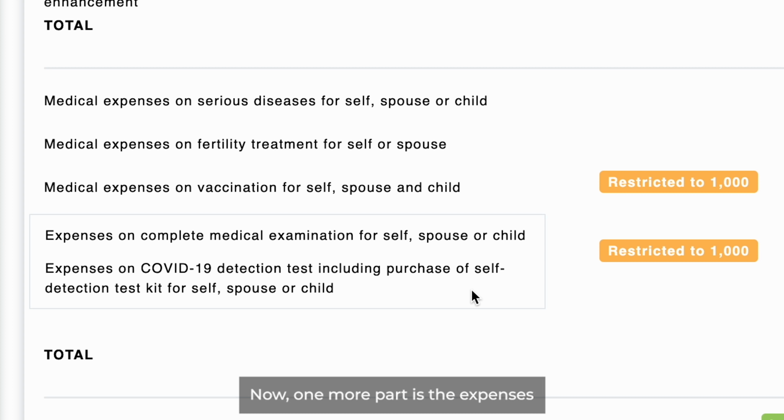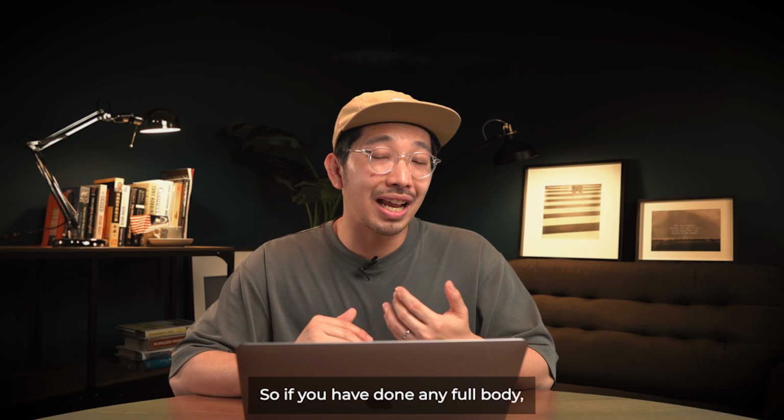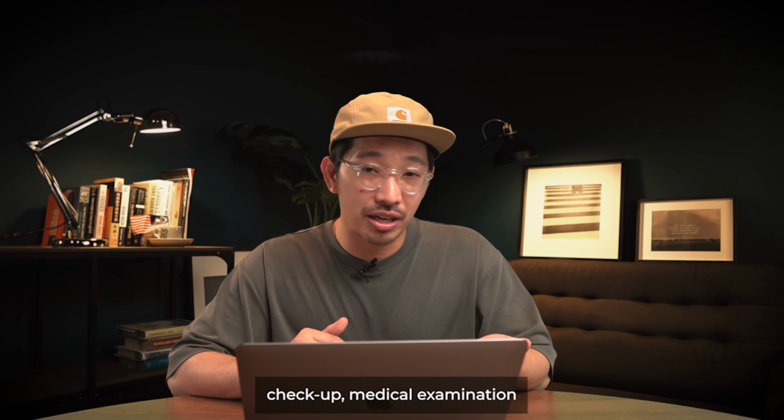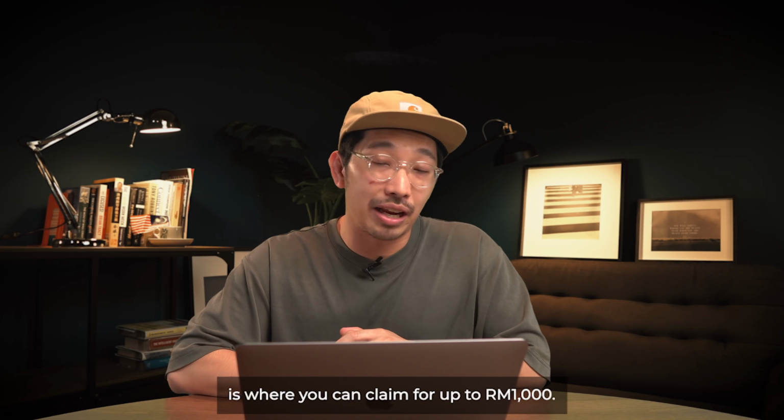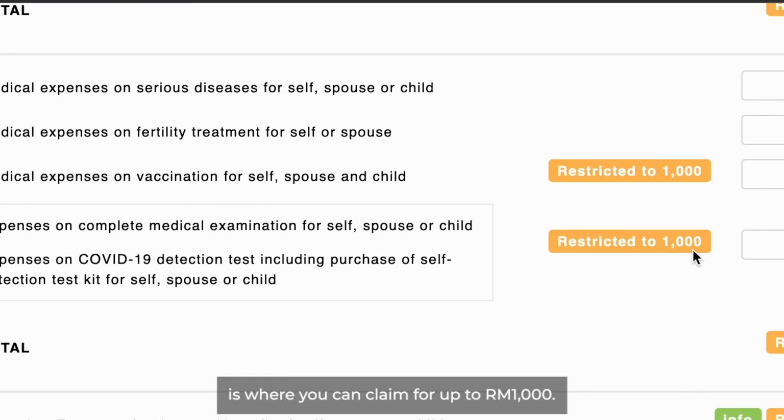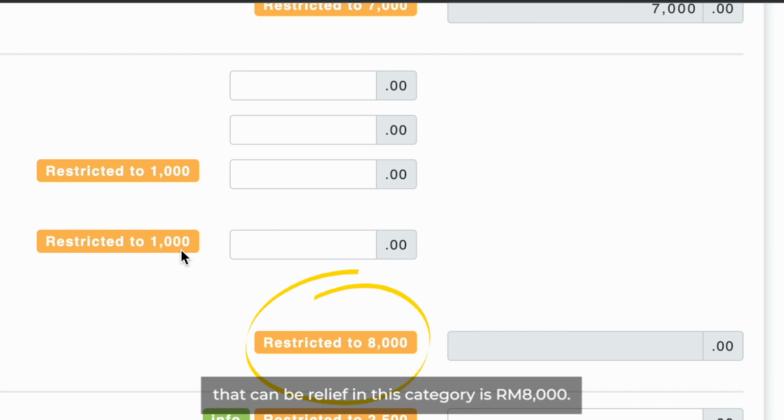Now, one more part is the expenses on complete medical examination and COVID tests. So if you have done any full body checkup, medical examination, or you have bought any COVID test kit, here is where you can claim for up to 1,000 ringgit. The total amount that can be relieved in this category is 8,000 ringgit.